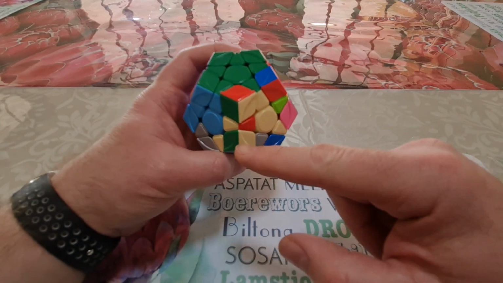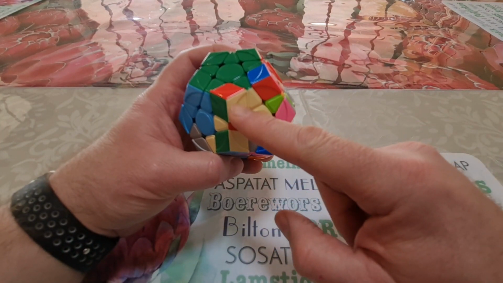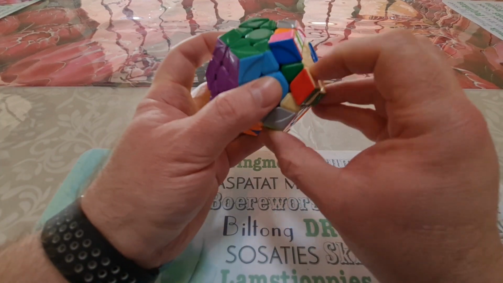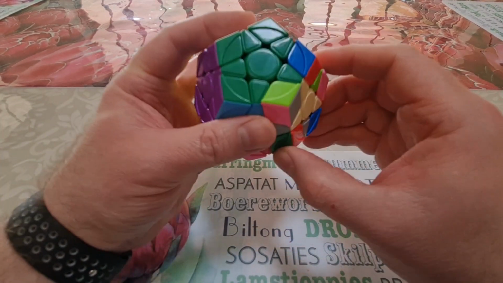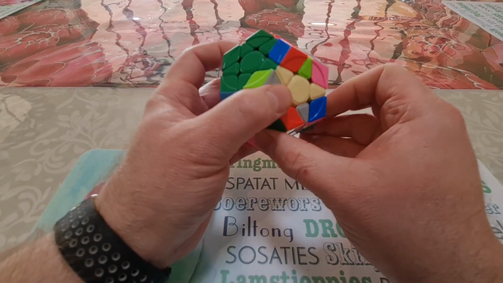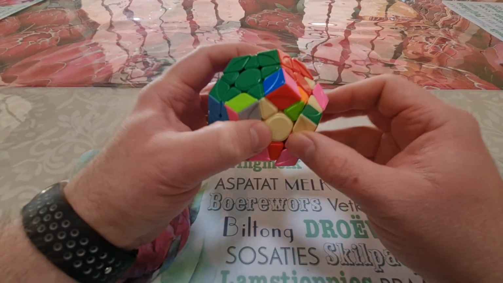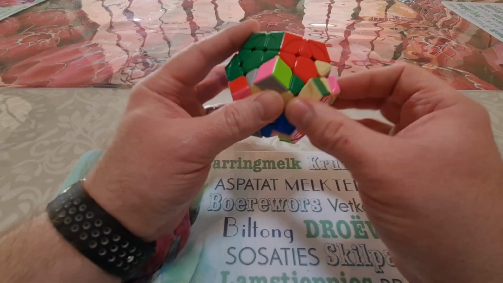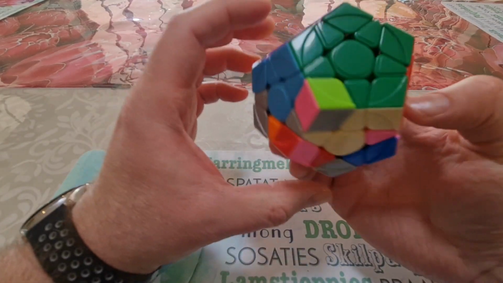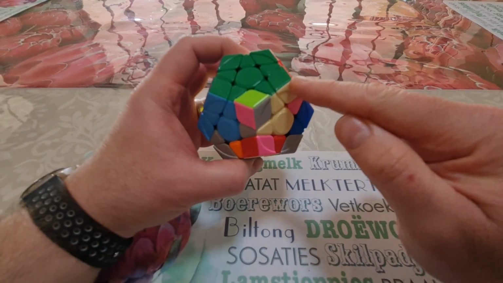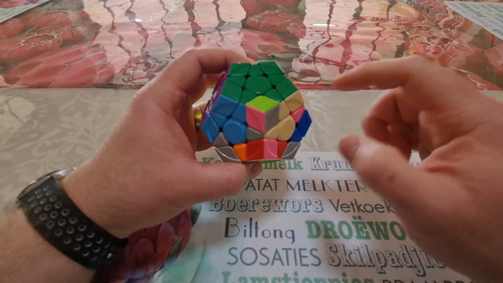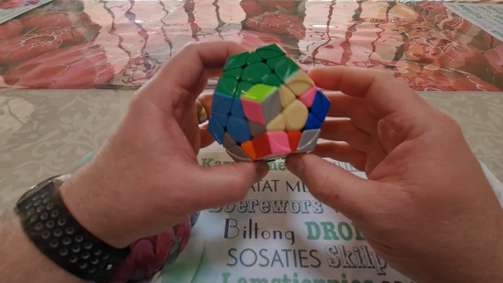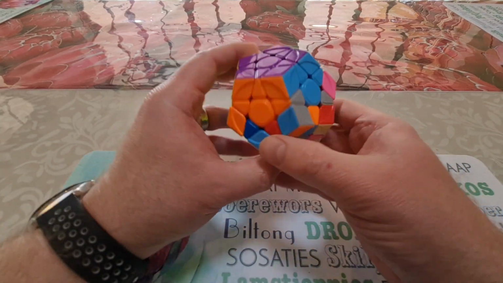Okay, so this one needs to move in here. There it is. And then dark green, light blue and cream. This one here.